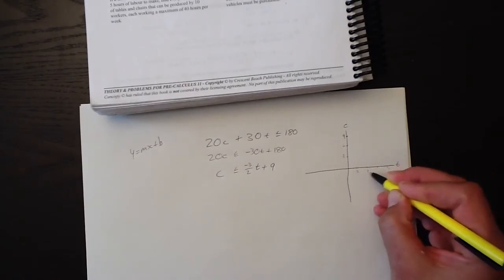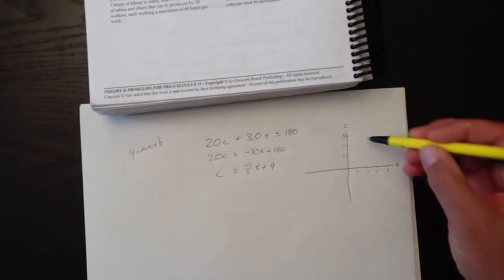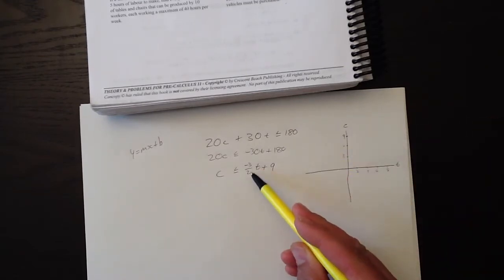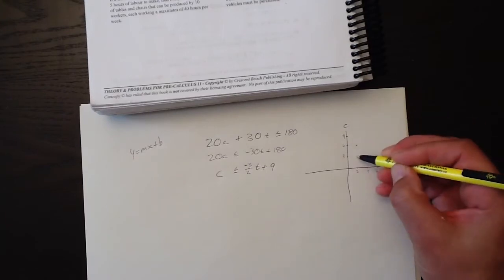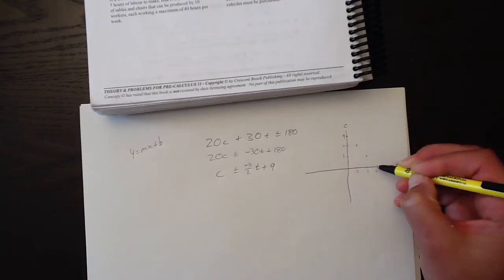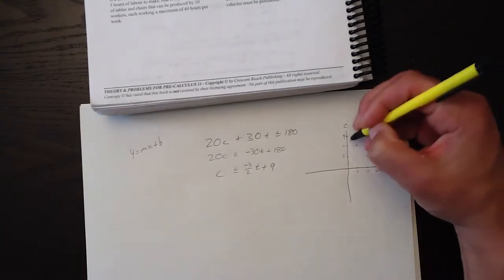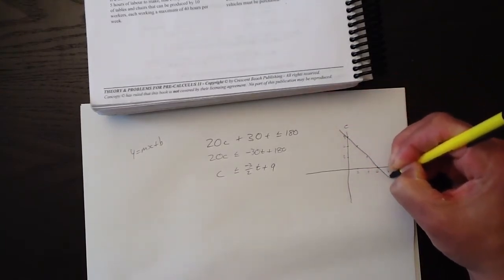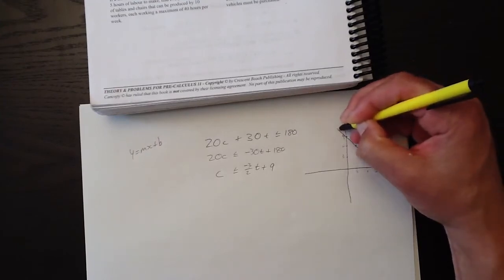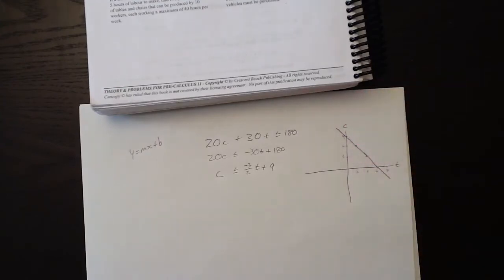And we know that with negative slope of negative 3 over 2, we're down 3 and over 2, and then down 3 and over 2, and then down 3 and over 2. Puts us right there. So this line then is our possibilities line as far as spending the 180 is concerned.